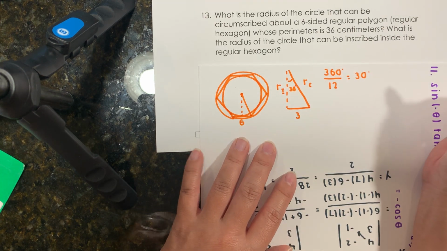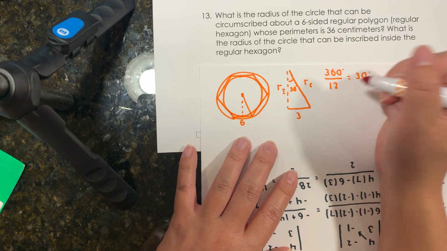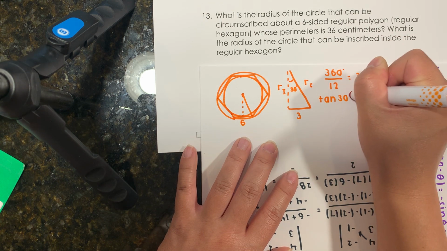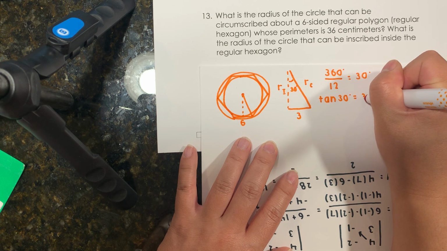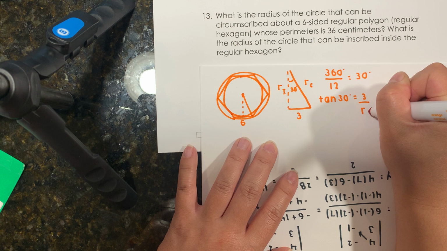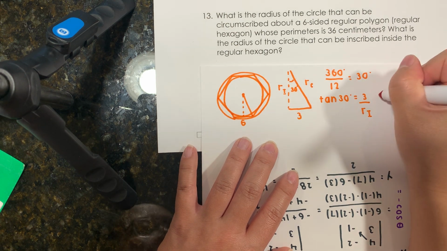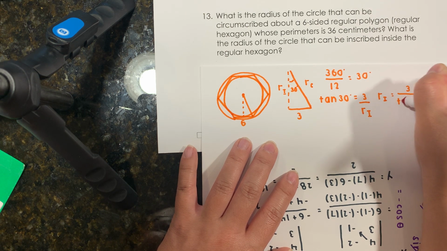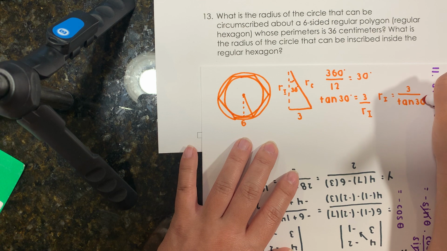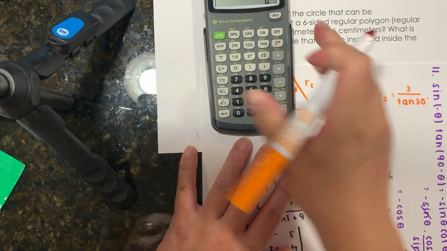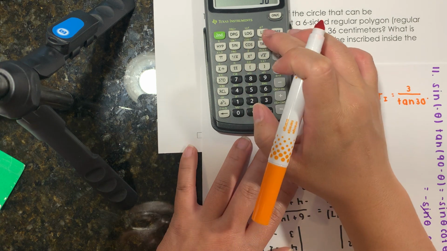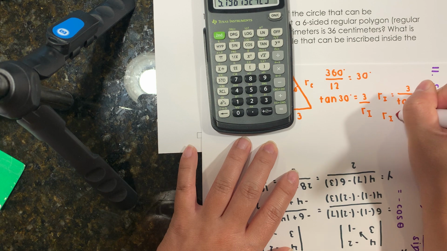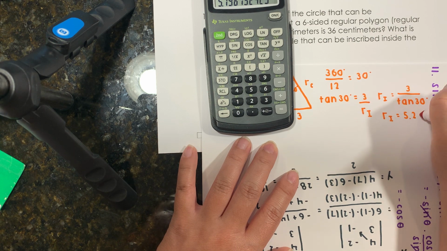So now to solve for the radius of the inscribed circle, I'm going to use tangent. So tangent of 30 equals opposite over adjacent. So RI is going to be equal to 3 divided by tangent of 30. So 3 divided by tangent of 30 equals, and I get the radius of the inscribed circle is going to be equal to 5.20.